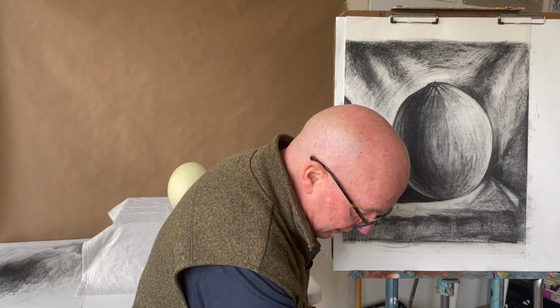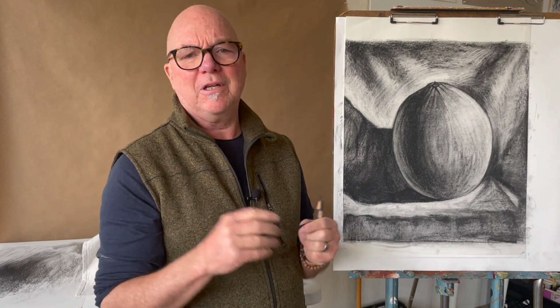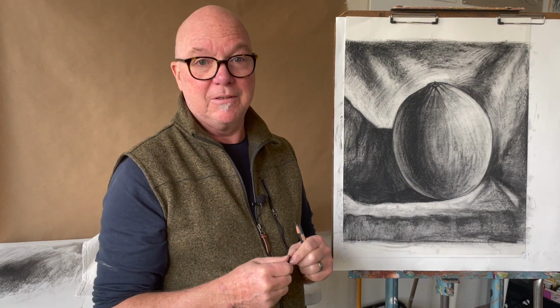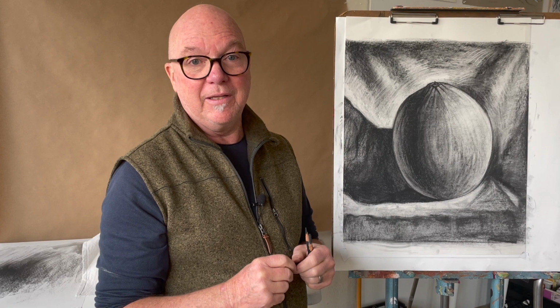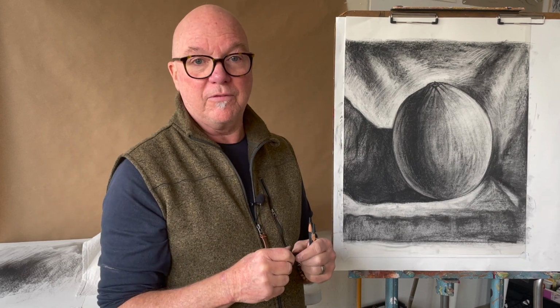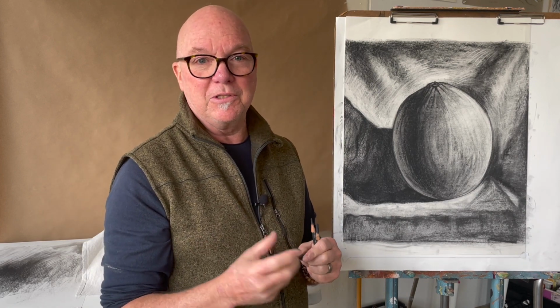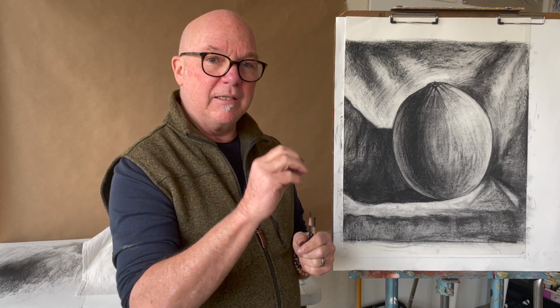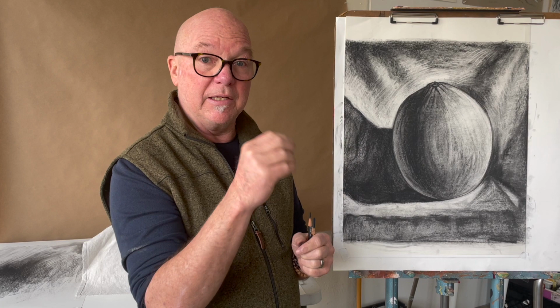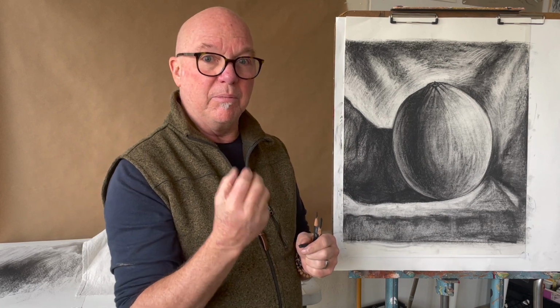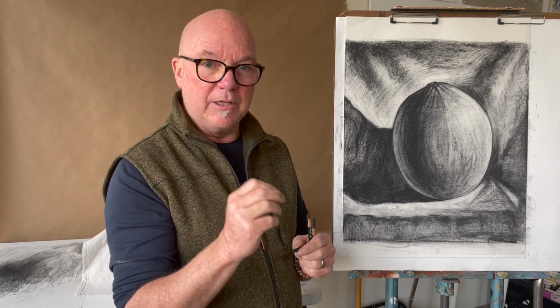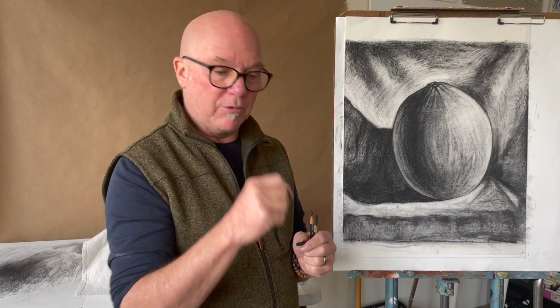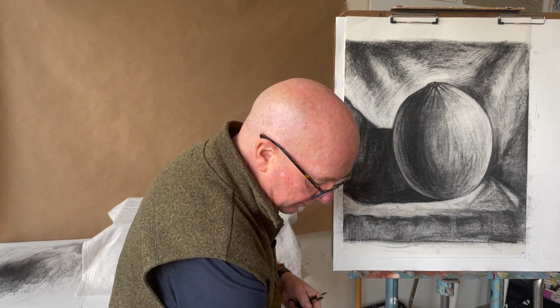And so for that, I go to compressed charcoals, of which there's all kinds. One of my favorites is Conte crayons, and they range also in terms of softness. My personal preference is the 2B black. It allows me to get really light halftones with a very light touch, but I can get some really deep blacks with that tool when I just add pressure or keep repeating. So that's one of my favorites.